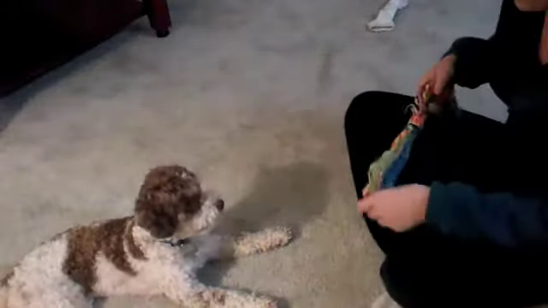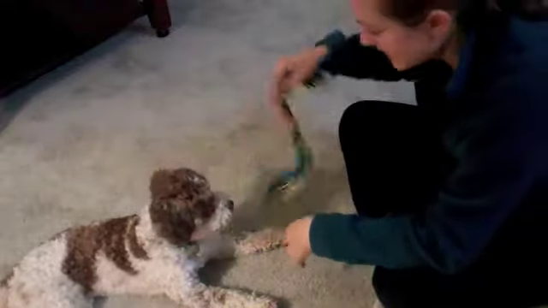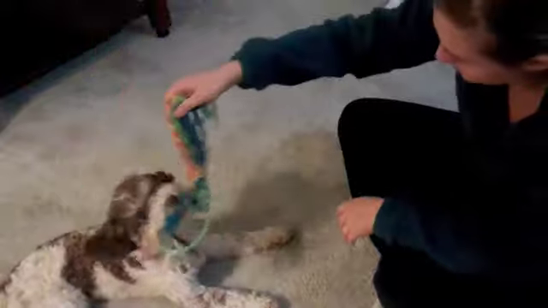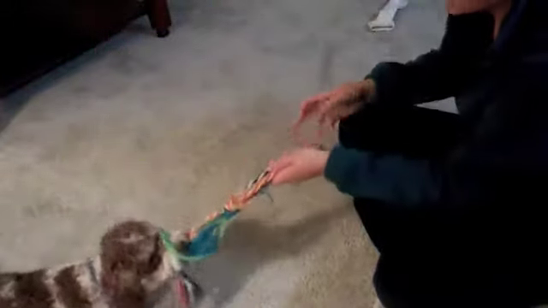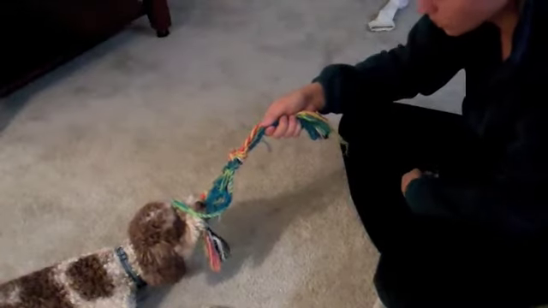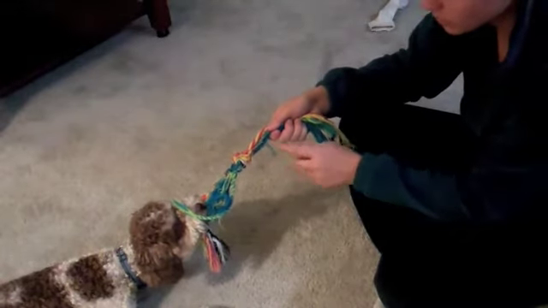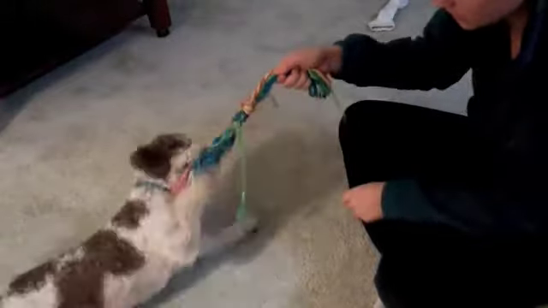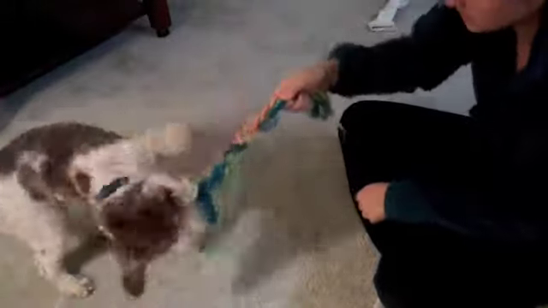Nonpolar bonding. Okay, so Toby's going to grab this. Alright guys, and if we pull with equal force, this is nonpolar bonding because we're pulling with equal force right now. Alright, so this knot, which is our electrons, is equally between us. Alright, now he's just cheating.